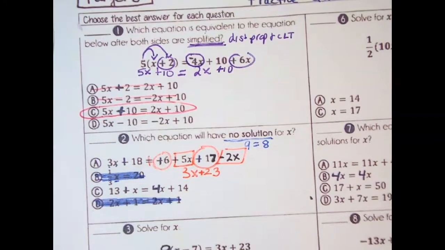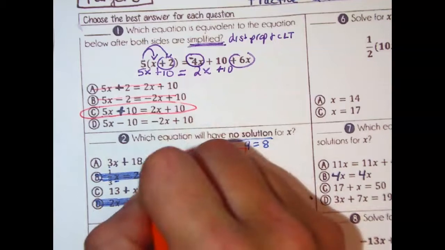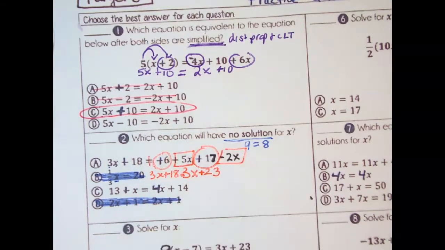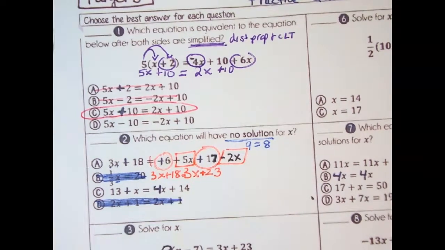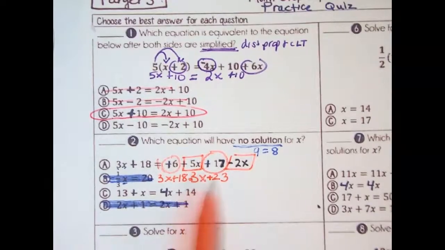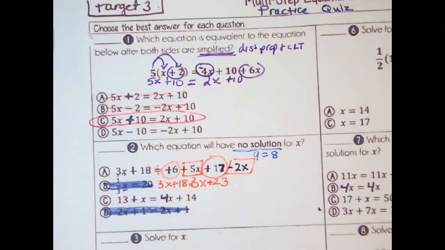So again, I simplified the right side of it. I'm going to drop this other side down. 3x plus 18. So if I look here, some people will recognize right away, but I'm going to go one other step and keep solving this. I'm going to do our newest step. This is the one we learned for this target, is taking the variables to one side.